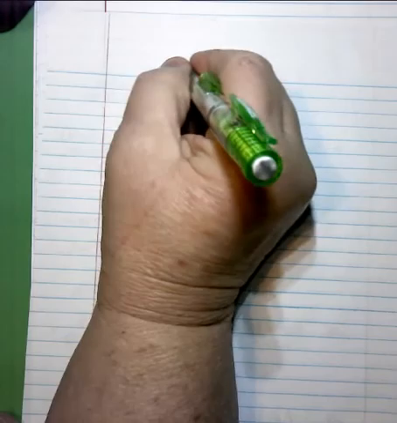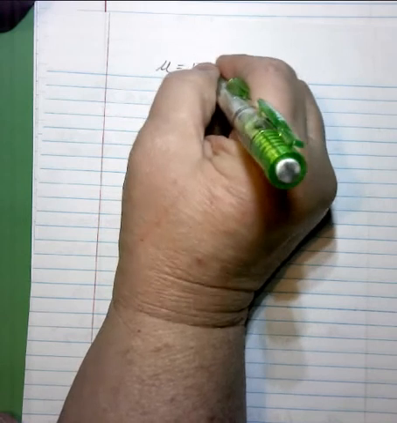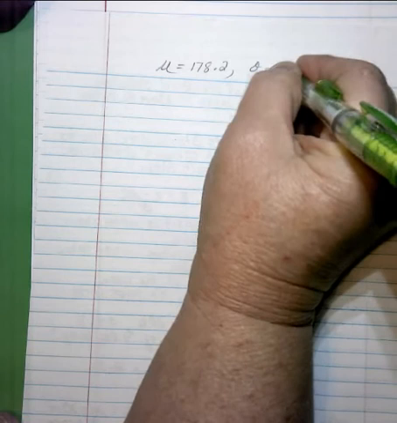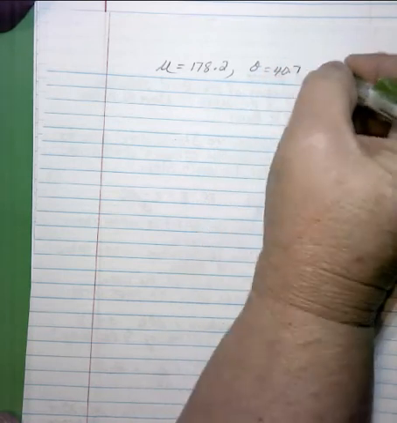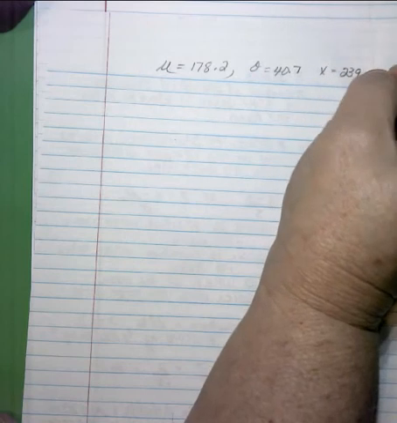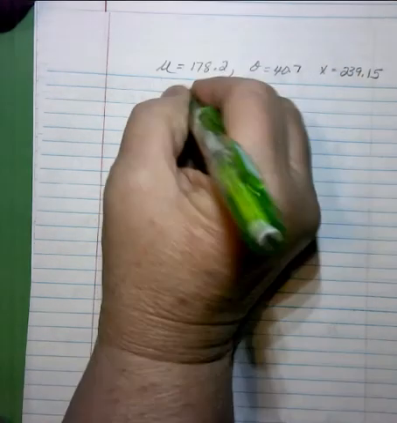All right, our next example. We have a problem where we have the mean to be 178.2, a standard deviation of 40.7, and a value to be 239.15, and we want to find the z-score.